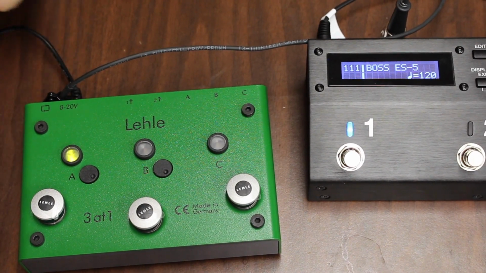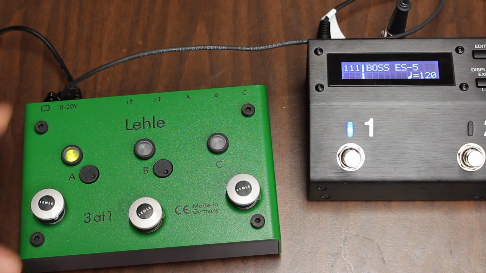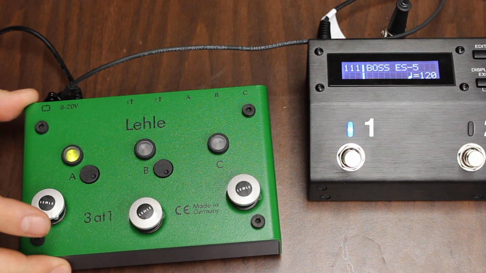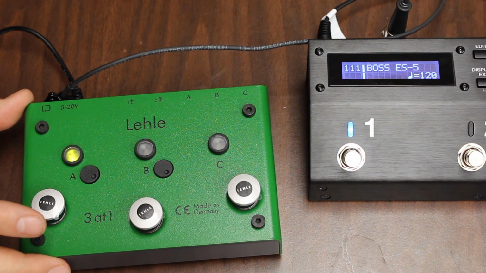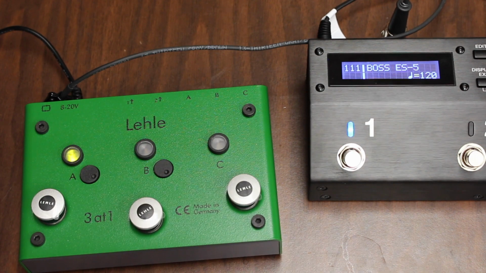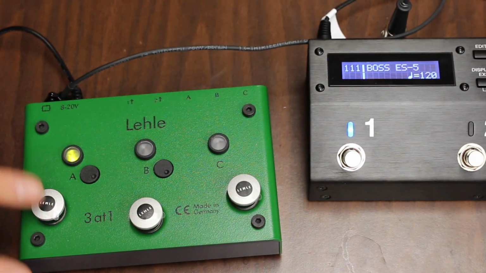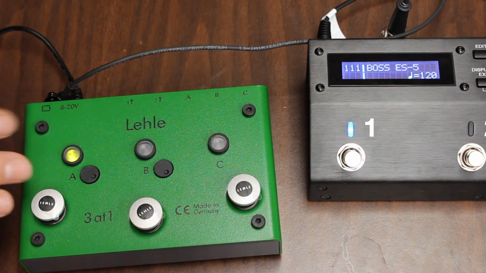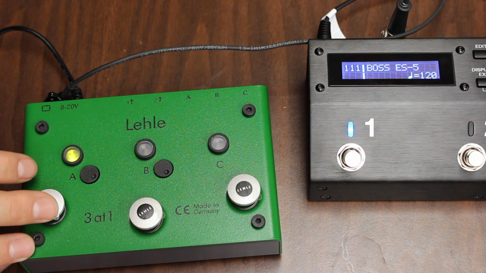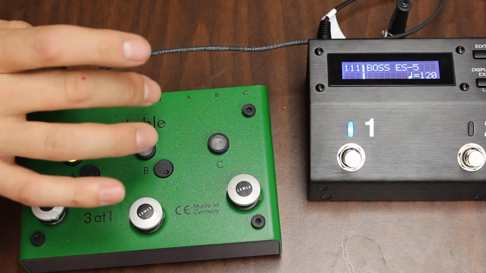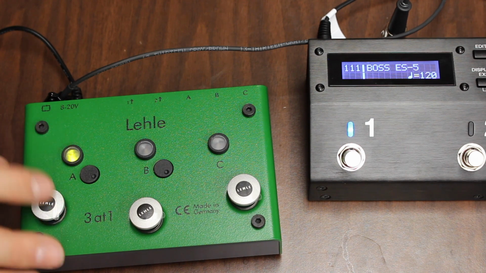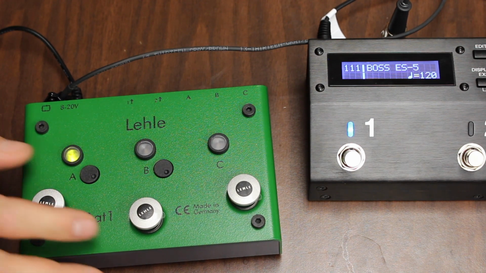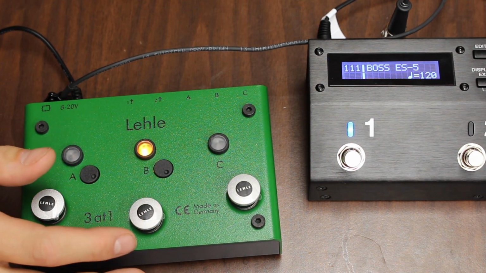Another important note for the way that we're using this: the Lehle 3-at-1 has 3 different modes. We're using this in mode 1, which is 3 inputs and 2 outputs. Mode 1 being when you hit this foot switch once, the green light's on, meaning it's input A and output 1. When you hit this again, it's going to be input A on output 2, and the light will be blue, just like that. Then if you hit this, you get the orange, they call it yellow light.